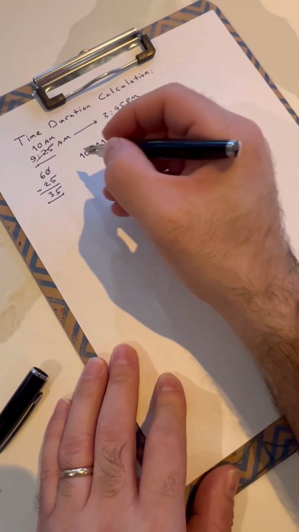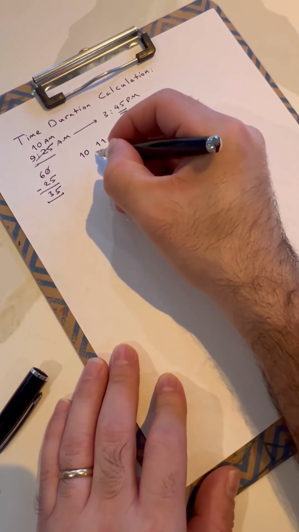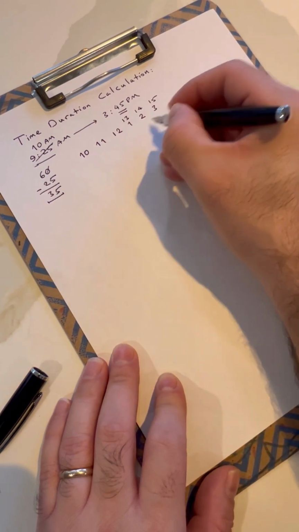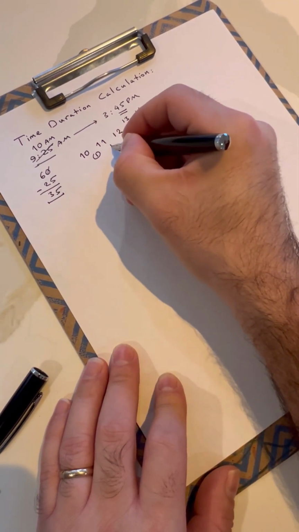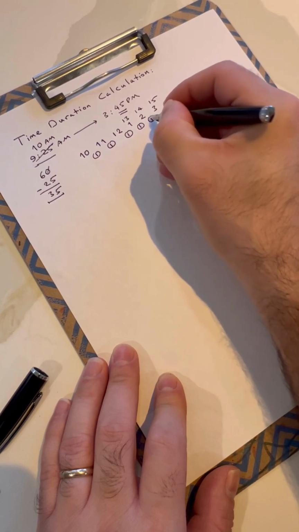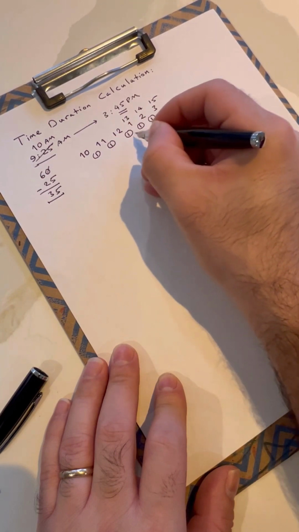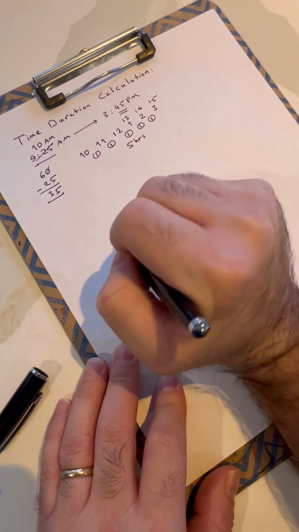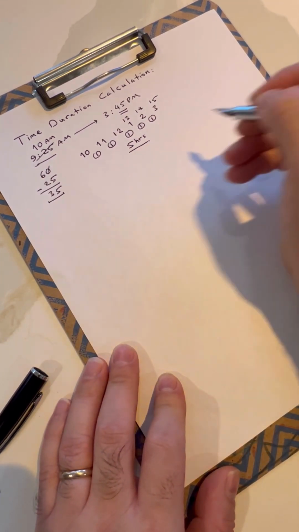So how much time is there between 10 o'clock and 3 o'clock? 1 hour, another hour, another hour, like this all the way to 3. So how many? 1, 2, 3, 4, 5. 5 hours. Okay, so far we keep this here.